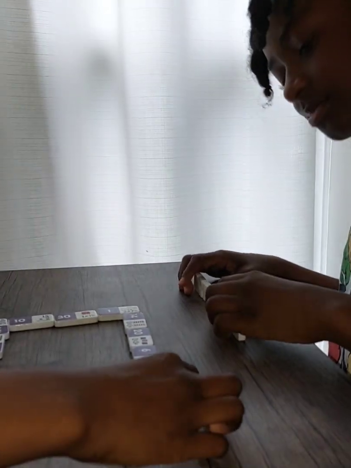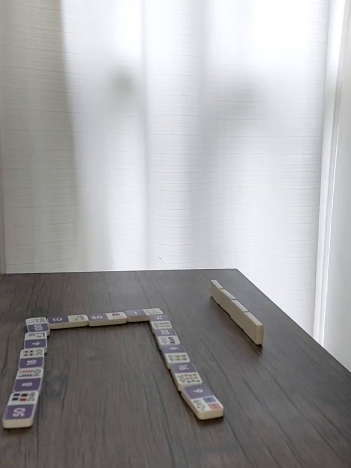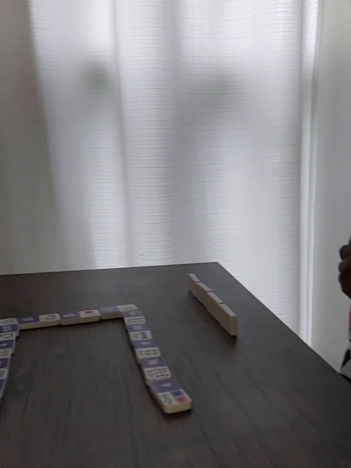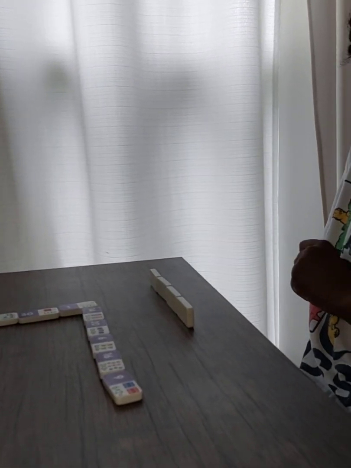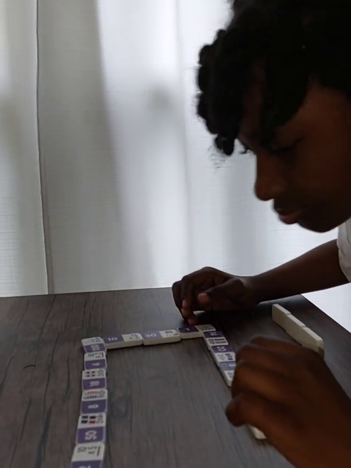All right, something that equals 50. All right, 6 times 2. Something that equals 50, 6 times 2. Here you go. All right, 10 times 5. Something that equals 12, 6 times 2.